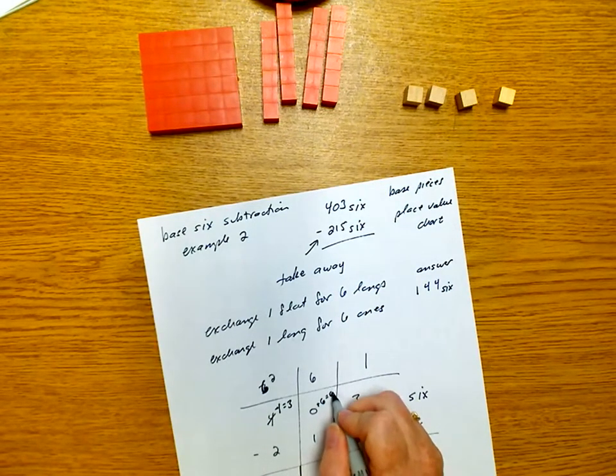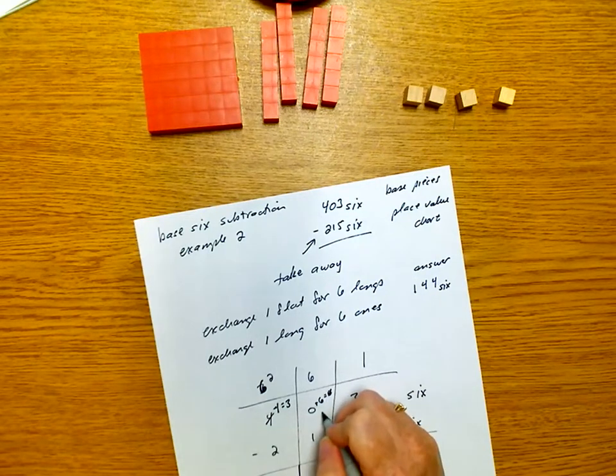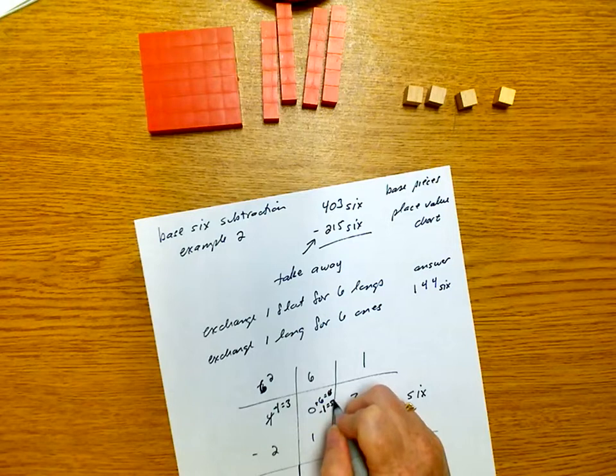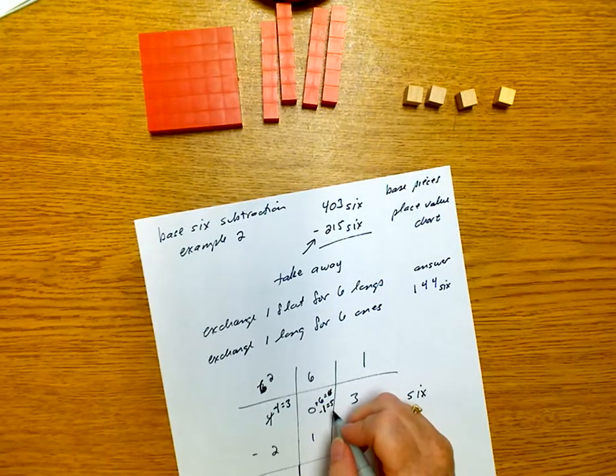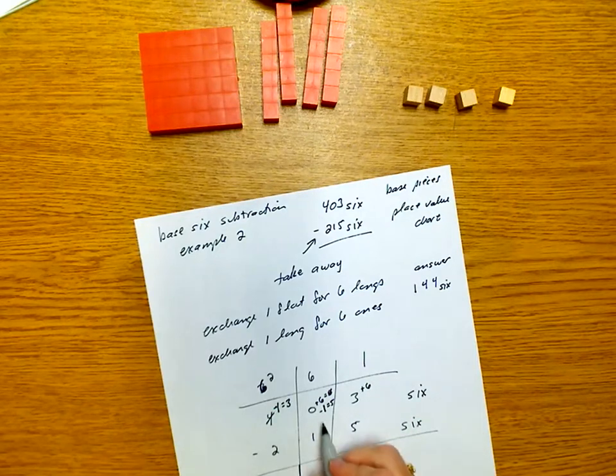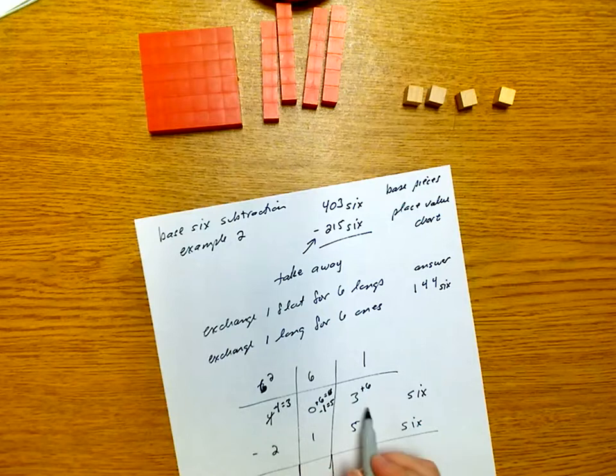So this time I'm going to exchange one of those longs. That will leave me with 5 longs. I'm exchanging one of those longs for 6 ones. So again, my process was I needed ones, but I didn't have enough. So I needed to exchange from the longs column, but I didn't have any.